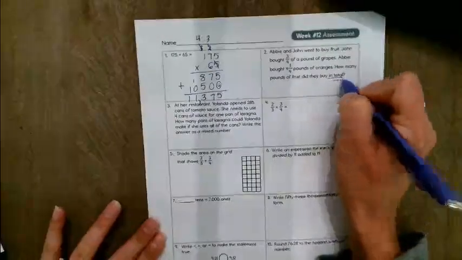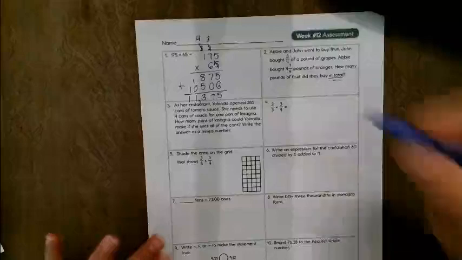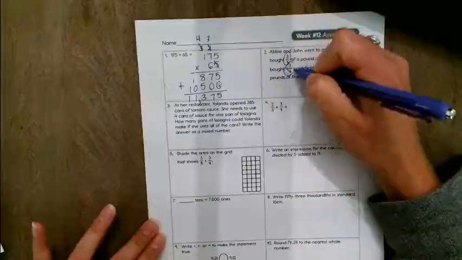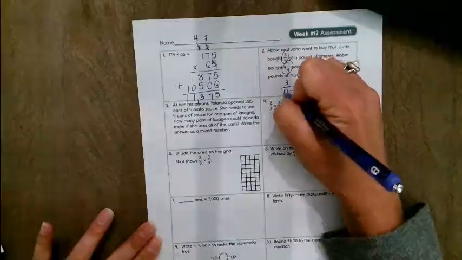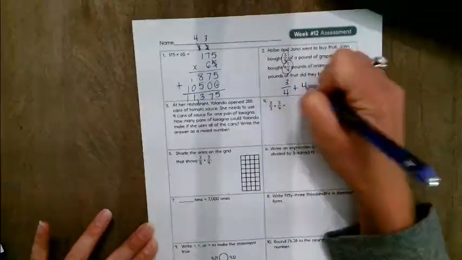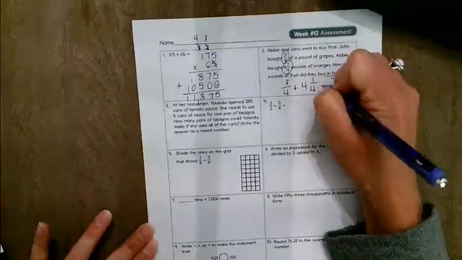Abby and John went to buy fruit. John bought 3/4 a pound of grapes, and Abby bought 4 1/4 pound of oranges. How many pounds of fruit did they buy in total? Whenever you see that in total, you're normally going to add the 2 that they give you.